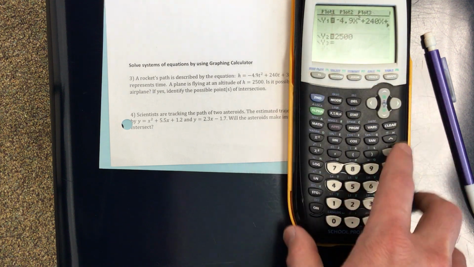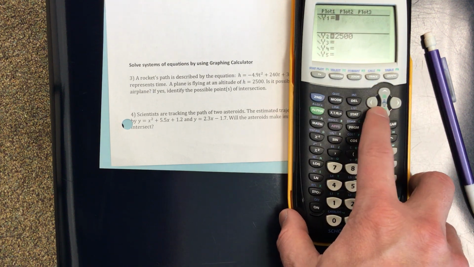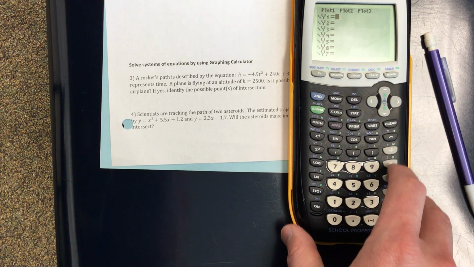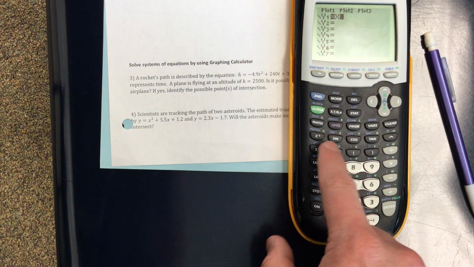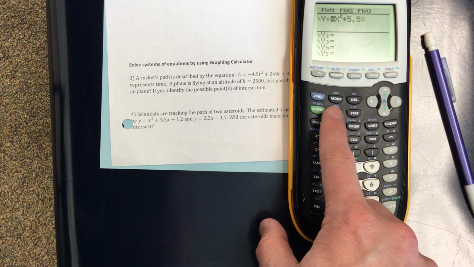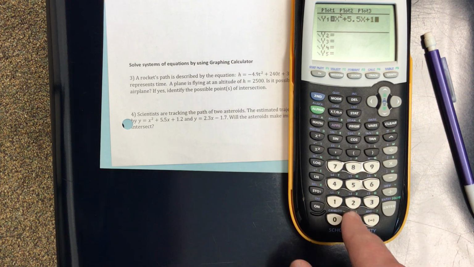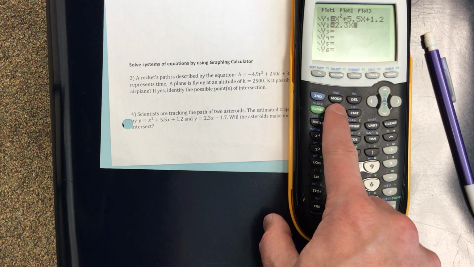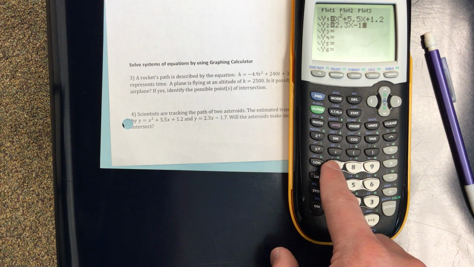So go to our y equals, we'll clear both of these out, and we'll put in the new equation. The first equation is x squared plus 5.5x plus 1.2. And then the second equation is 2.3x minus 1.7.